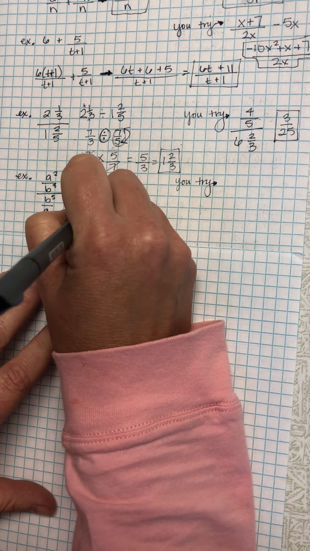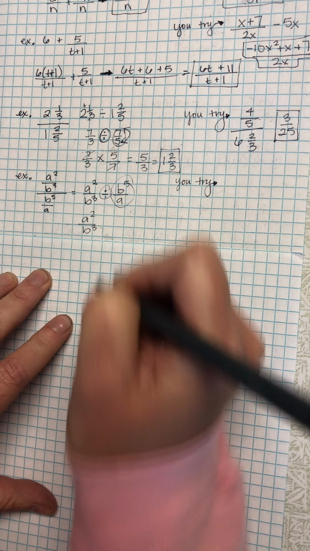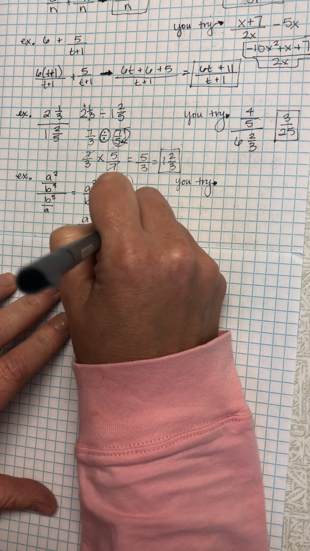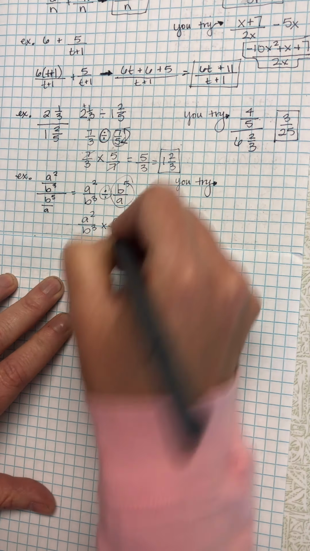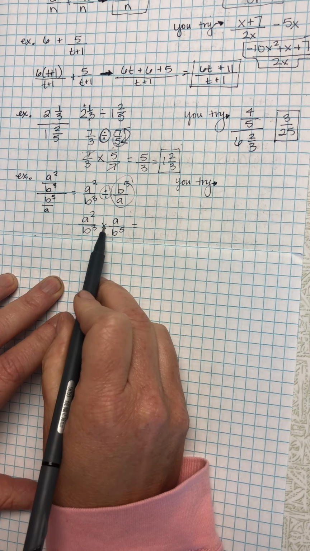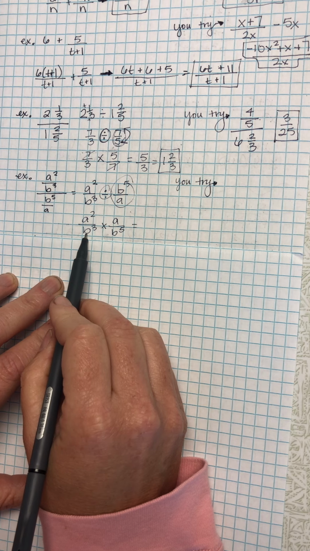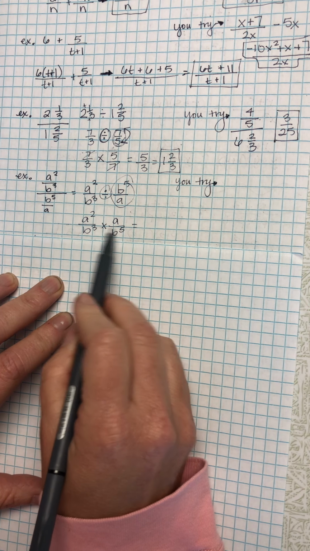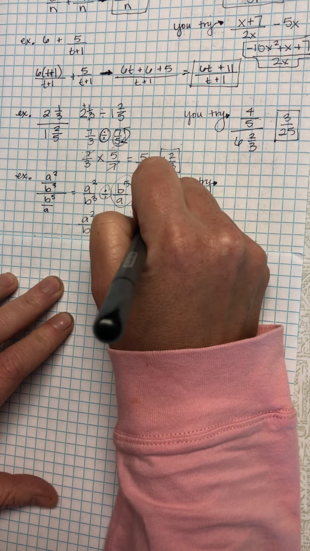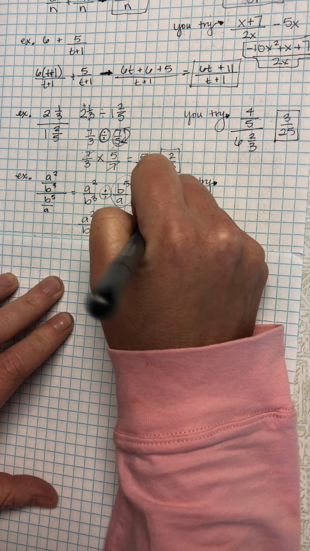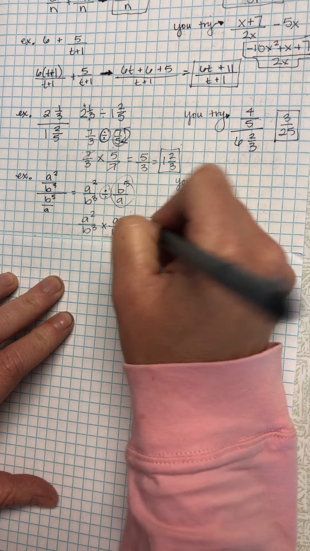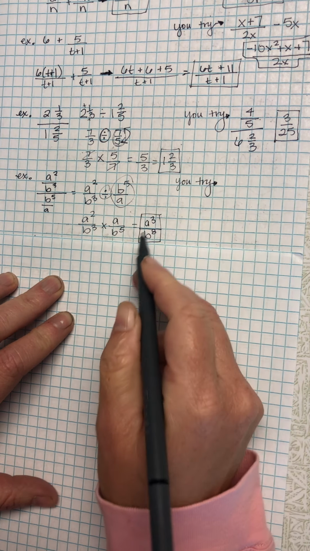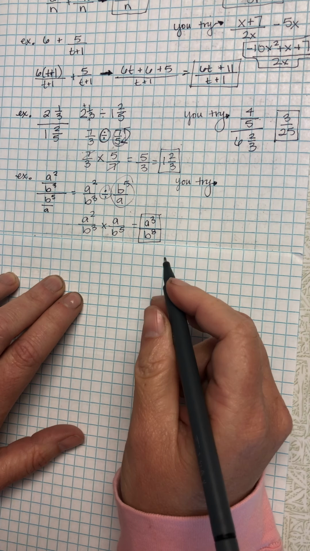So I'm going to get a squared over b cubed times a over b to the fifth. And when we multiply variables that have the same base, we add the exponents. So for a, I have a total of 3 a's, right? And on the bottom for b, I have a total of 8. So my final answer is a cubed over b to the 8th.